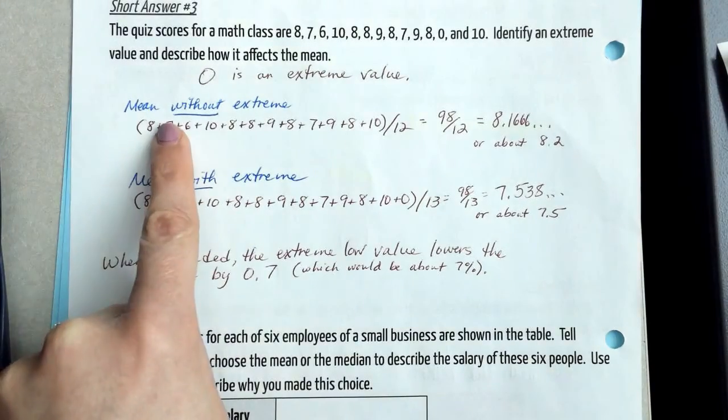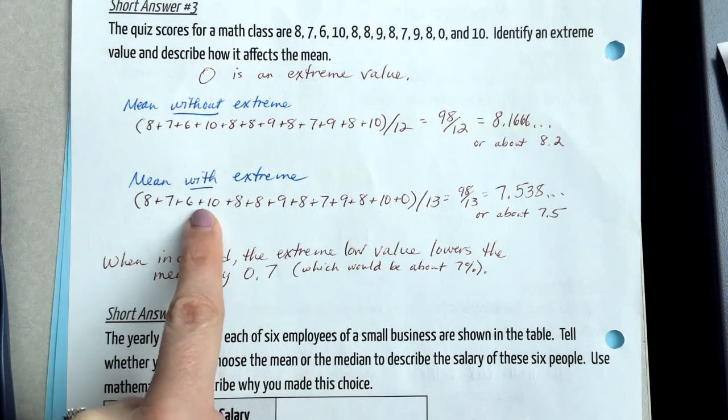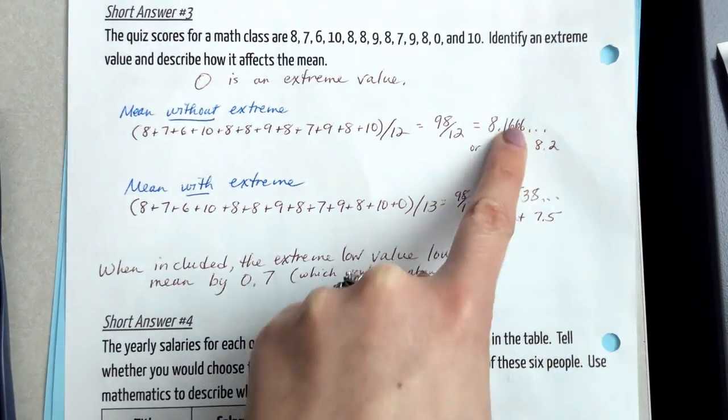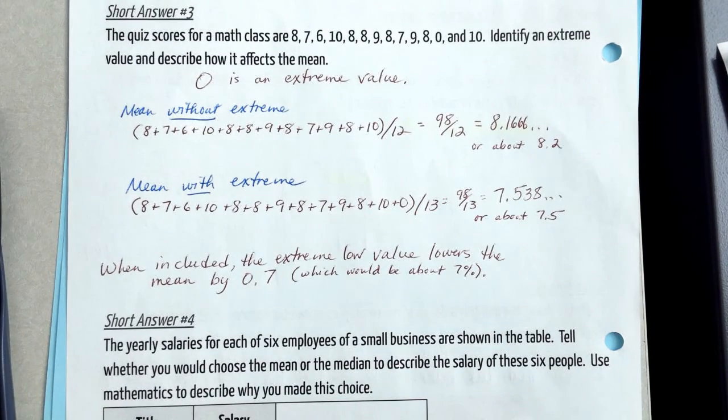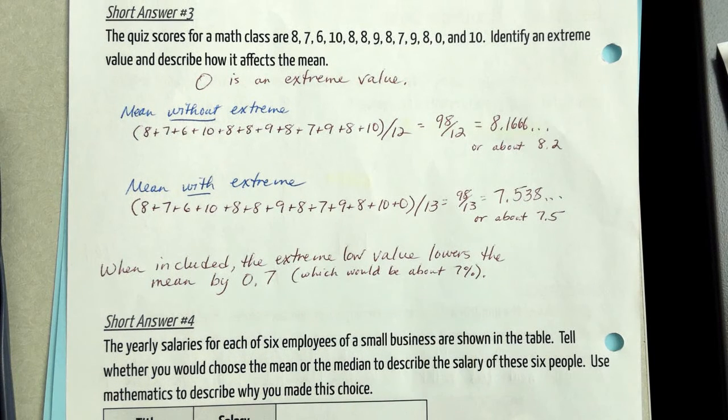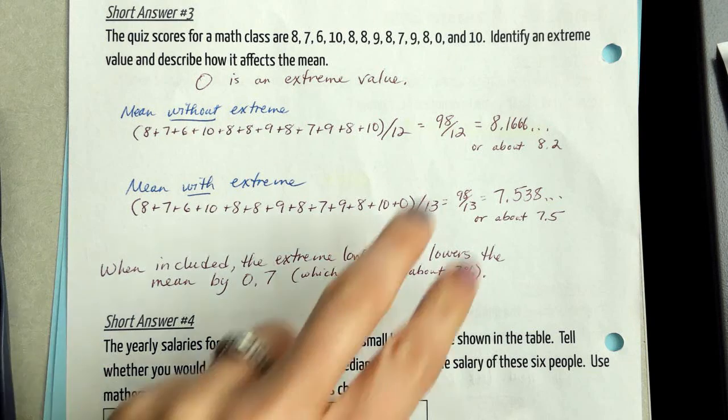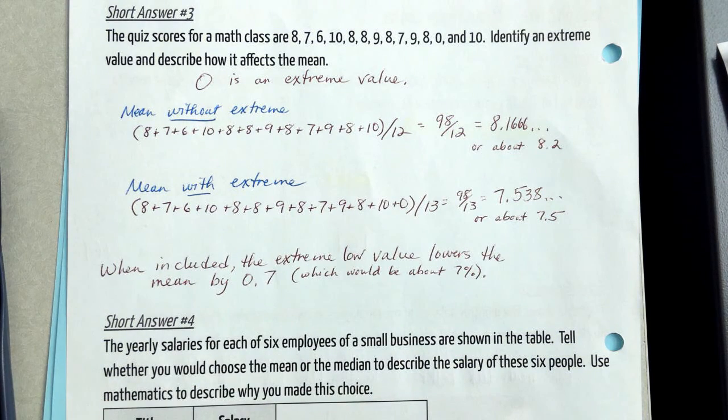So if you find the mean without the extreme and the mean with the extreme, you can see there's quite a big difference. Since we're talking about scores, that 0.7 is really actually 7%. So if you were able to drop your lowest test score, we would have 7% higher for these scores here. Okay? So that's why it's really important that when we have an extreme, the best measure of center is going to be the median, not the mean, because using that number really changes the outcome.